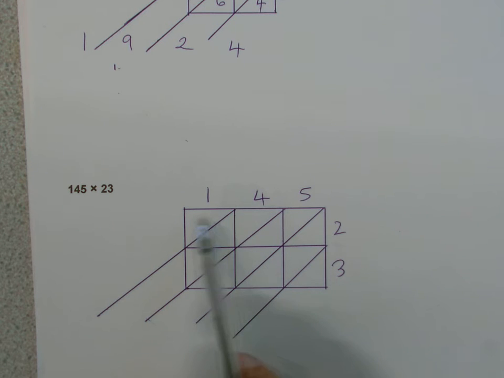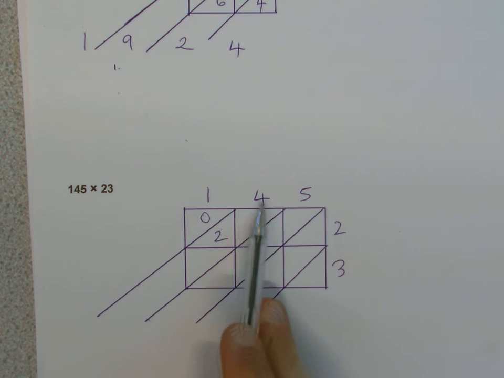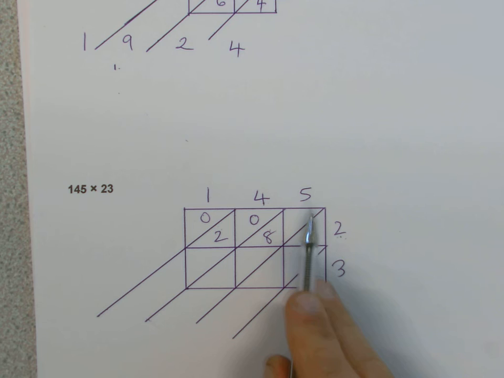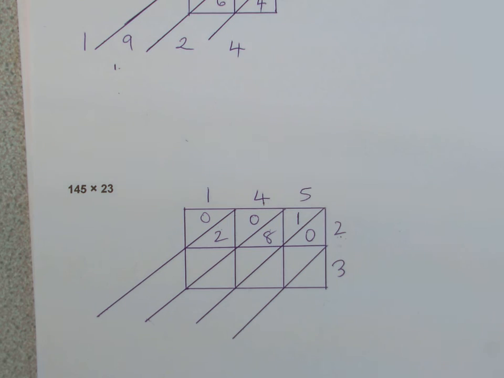So if we start off in this top box here, above we've got 1, to the right you've got 2, so 1 times 2 is 2. So 2 means that we've got 2 units, 0 tens. Here then, 4 times 2, so above we've got 4, to the right we've got 2. 4 times 2 is 8, so that's 0, 8. This box, 5 and then 2, 5 times 2 is 10, so 10 will be put 1 and 0 here.